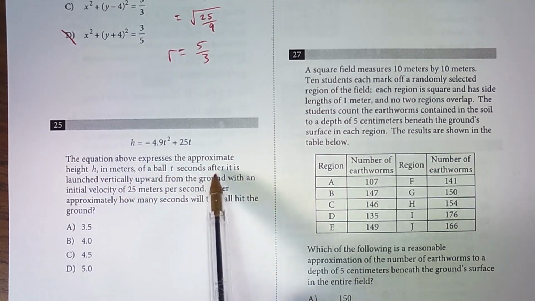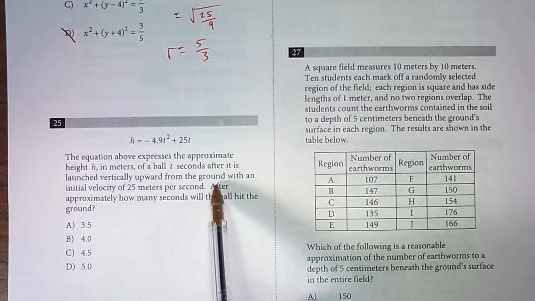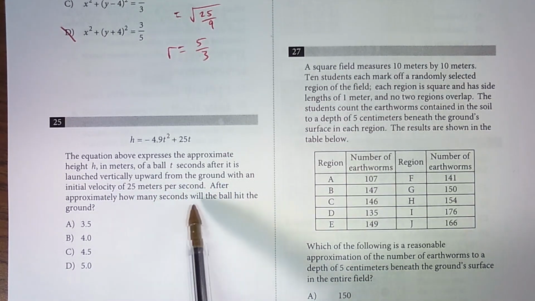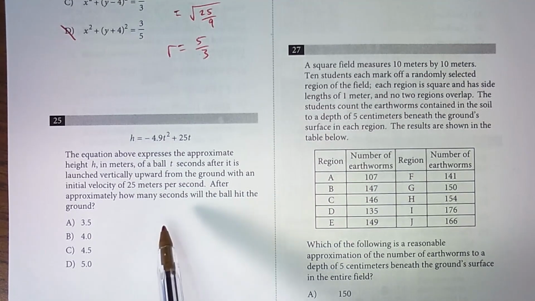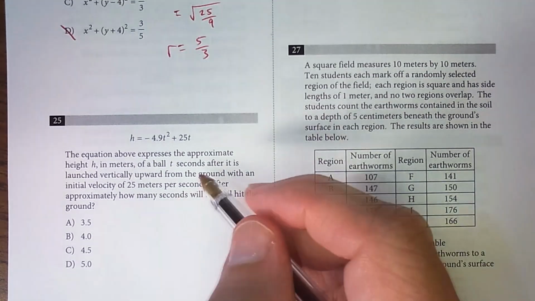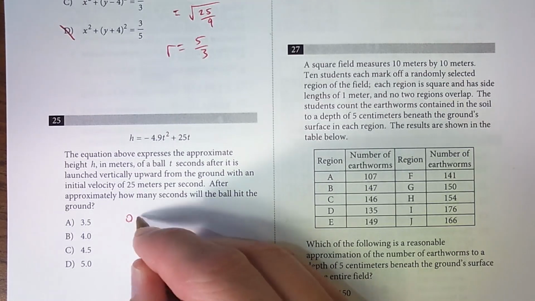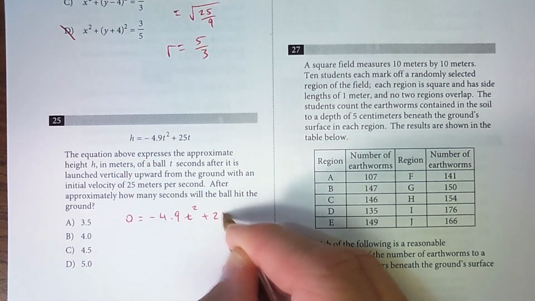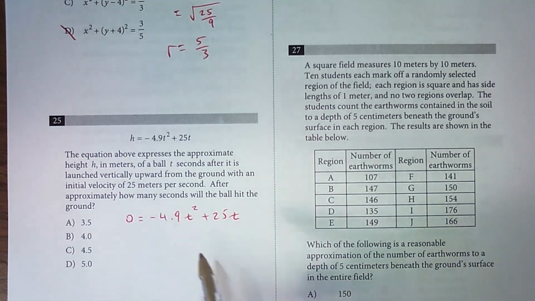The equation above expresses the approximate height in meters of a ball t seconds after it is launched vertically upward from the ground with an initial velocity of 25 meters per second. After approximately how many seconds will the ball hit the ground? Okay, so in other words, when is the height 0? 0 equals negative 4.9 t squared plus 25t.